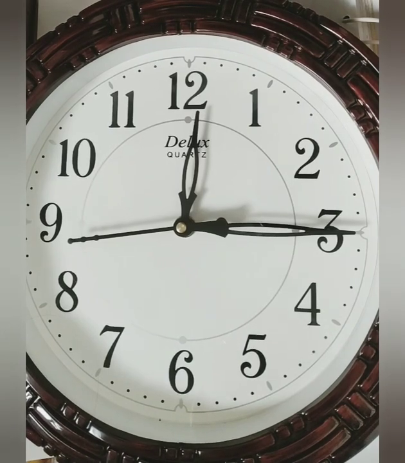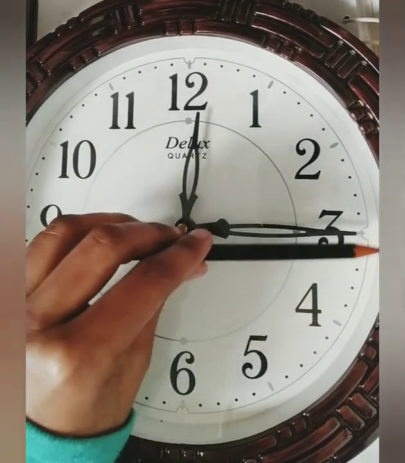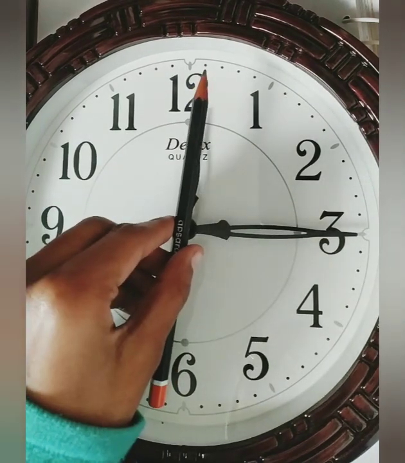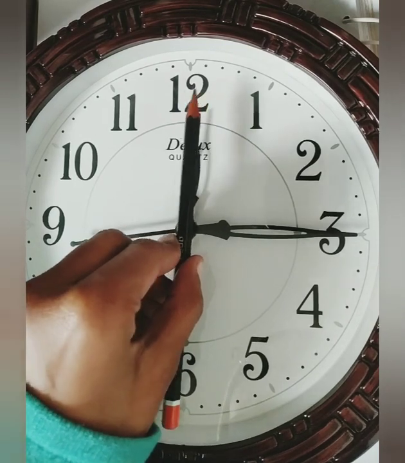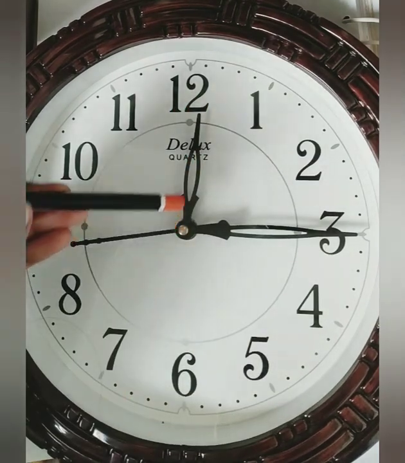Now let's see what's the time. The big hand is towards the 3 and the small hand is again towards the 12. Not exactly, but it's towards the 12.